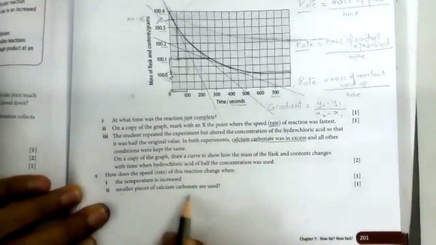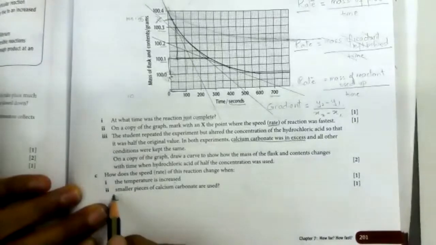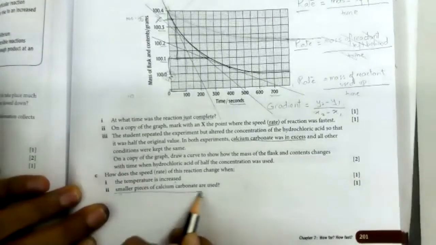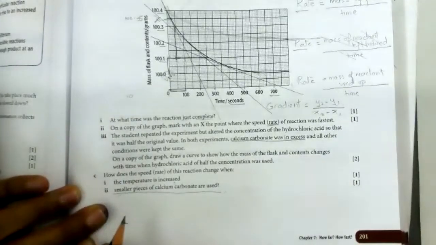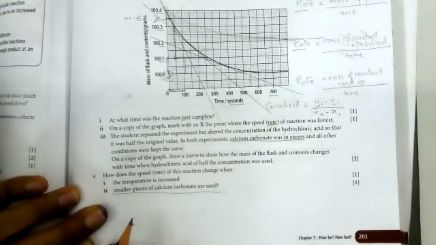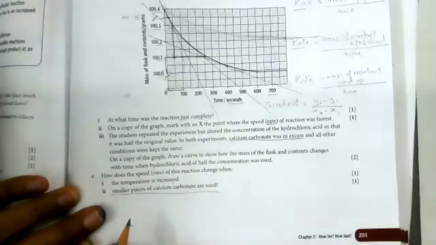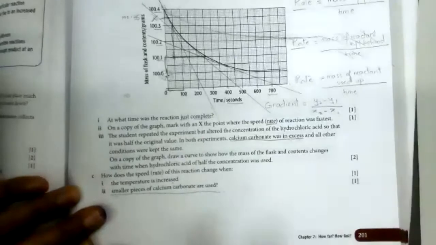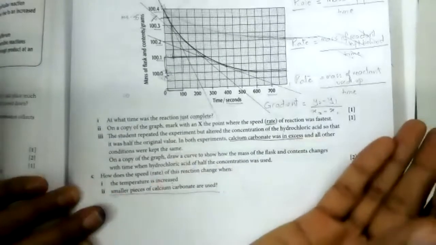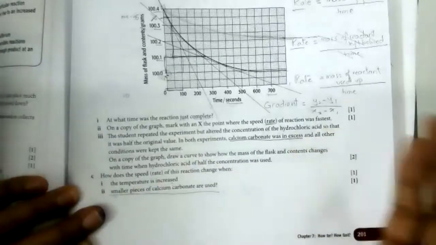Smaller pieces of calcium carbonate are used. Okay, who will tell me what this will do? Smaller pieces of calcium carbonate. Yes, Ibrahim? The surface area is increased, so the rate of reaction speeds up. Very good. Yes, talk a little about the exposure between the reactant molecules.